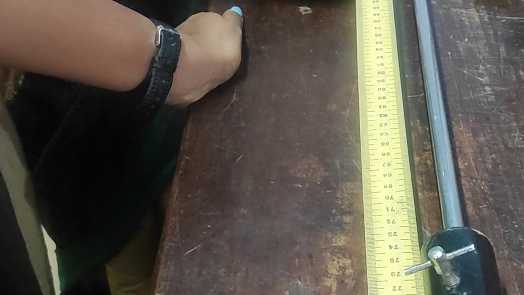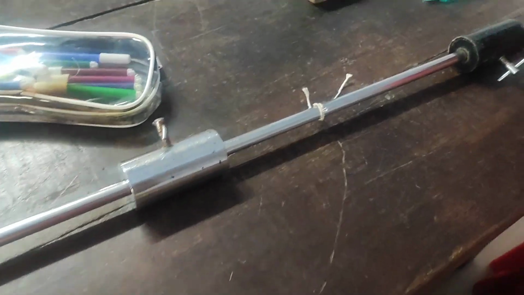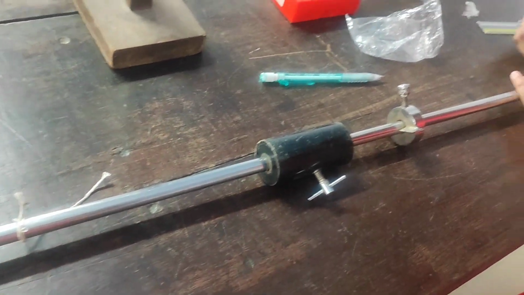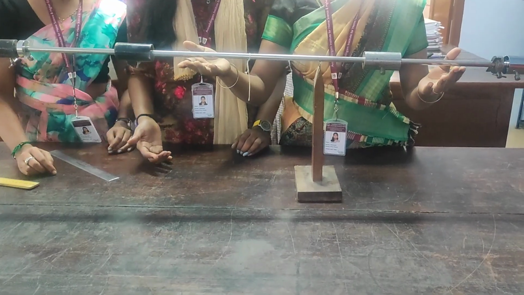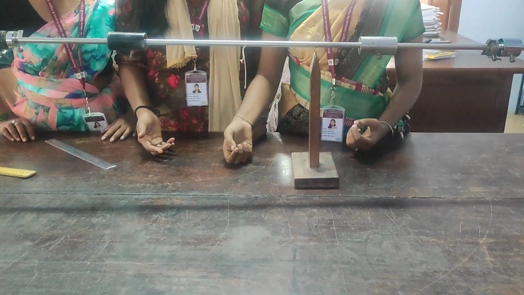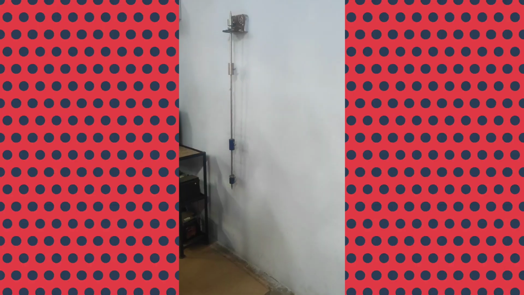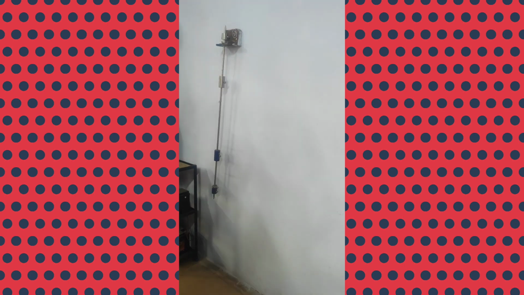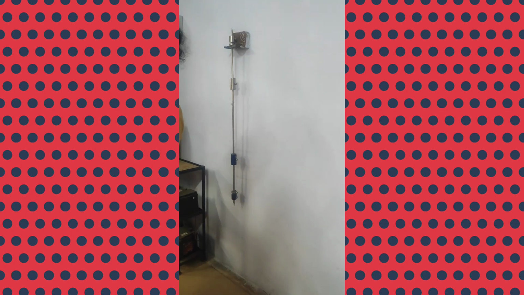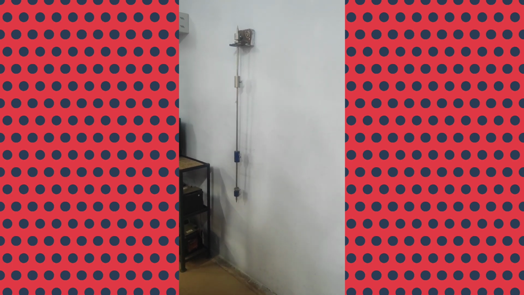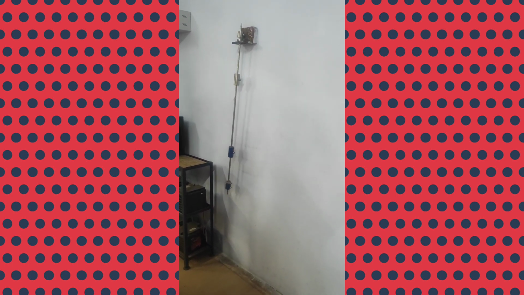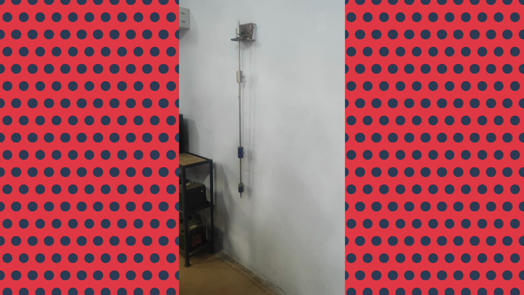Then we take the distances h1 and h2 from the center point to the knife edge. The knife edge is here, and we have to balance like this. From the center point to the knife edge point is noted on both sides, and it is suspended like this. Like a compound pendulum, the oscillation takes place, and it can be measured using a stop clock.